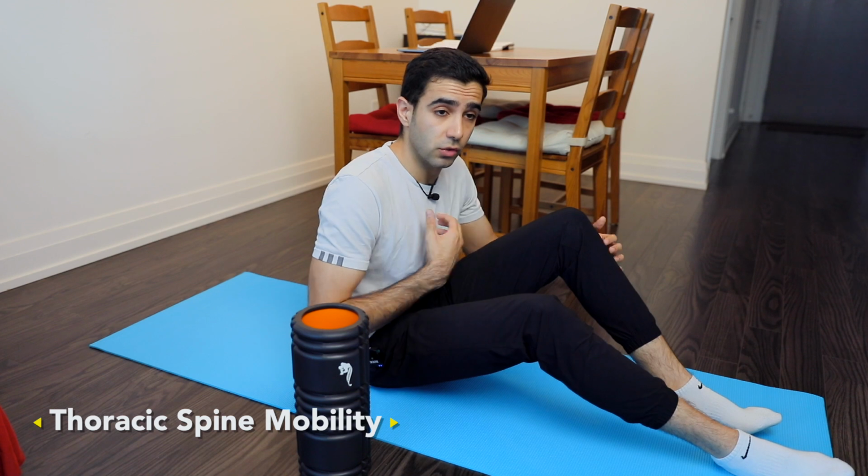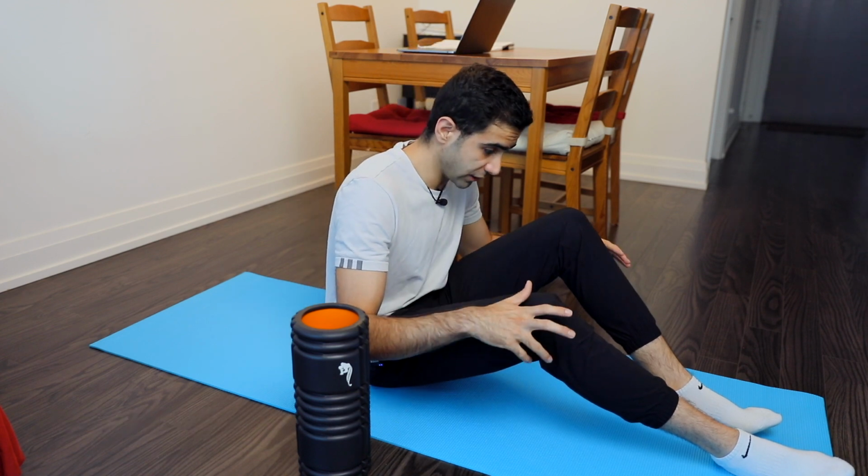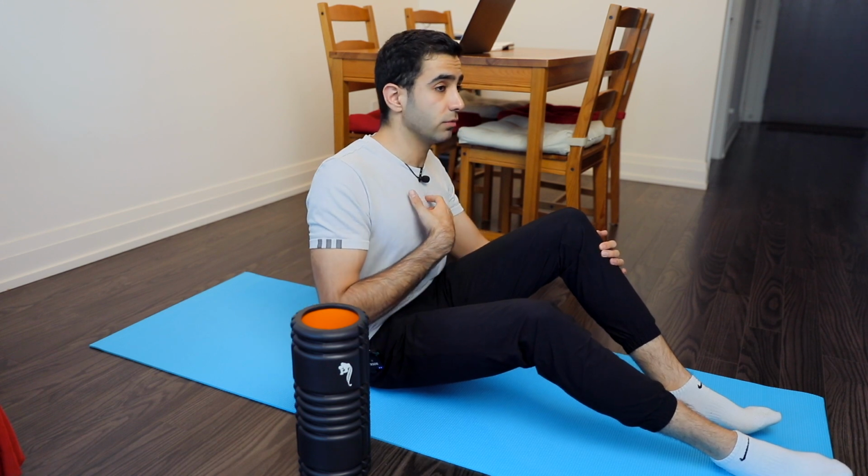When you're in this position for an extended period of time, that can lead to stiffness of your spine in this kyphotic position. In order to reverse that, we need to mobilize your spine and help you expand your rib cage and extend your back. And for that, we're going to use a foam roller. If you don't have a foam roller, you can use a towel, so roll it and use that.